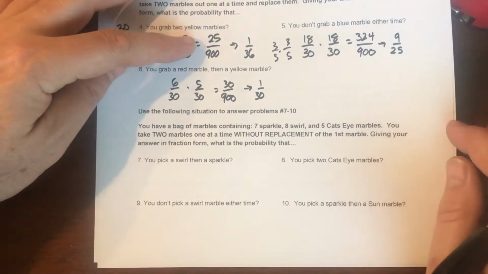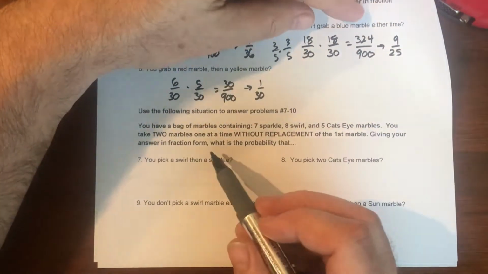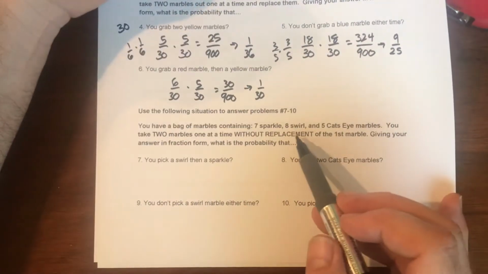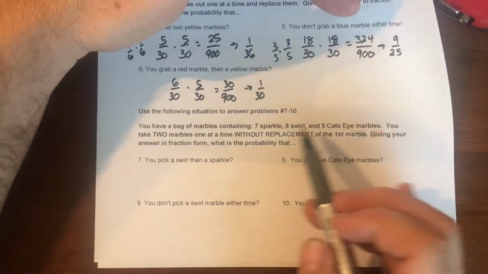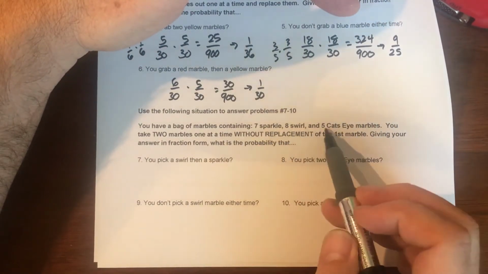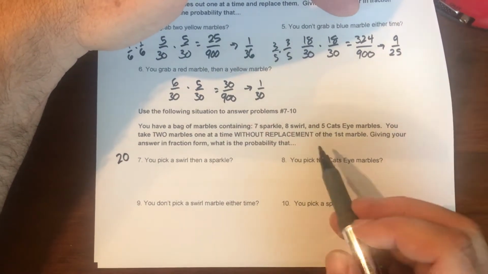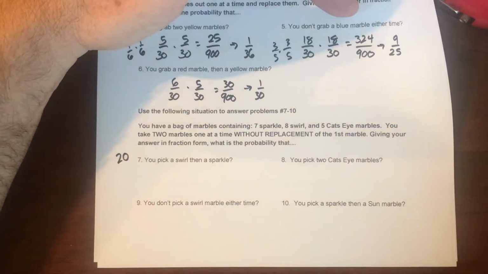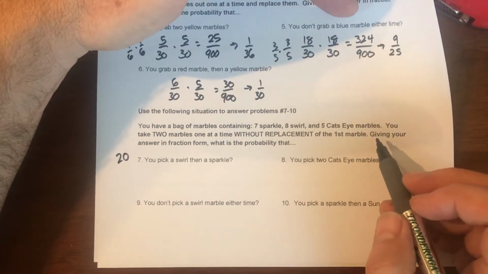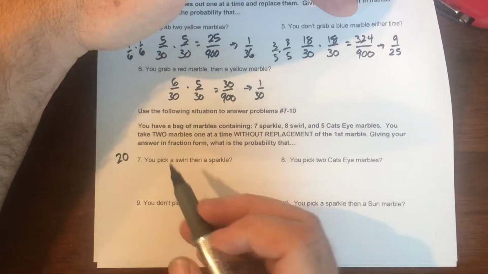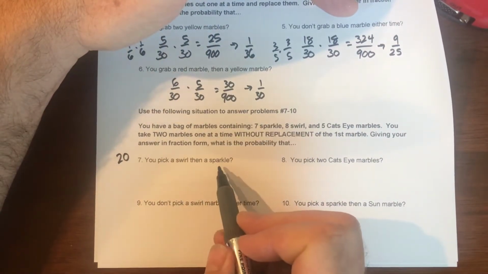All right, and last chunk on this page. You have a bag of marbles containing 6 sparkle, 8 swirl, and 5 cat eye marbles. 6 and 8 is 14, plus 5 is 19... wait, that's my total of 20. You take 2 marbles, one at a time, without replacement of the first marble. Okay, so that means I go down to 19 on the second pick every time. Giving your answer in fraction form, what is the probability that you pick a swirl then a sparkle?